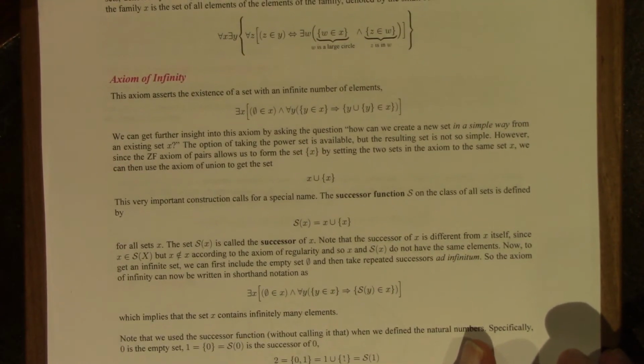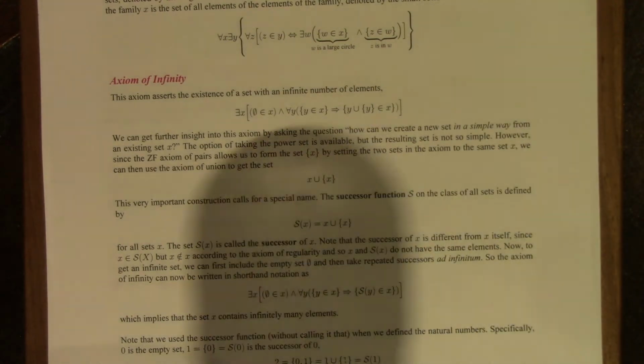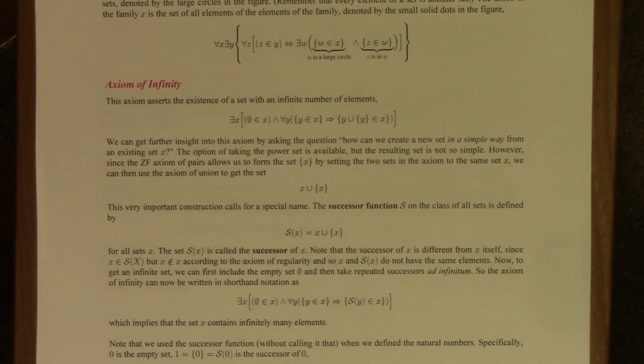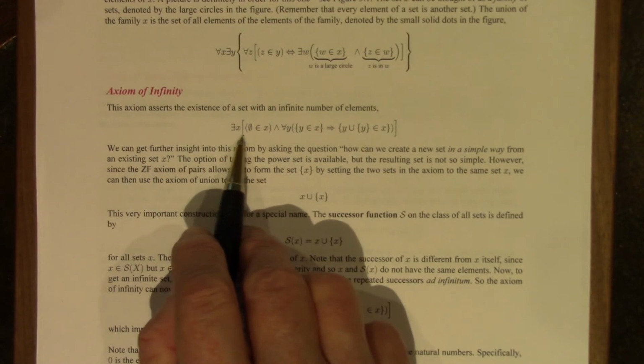Axiom of infinity. This asserts the existence of a set with an infinite number of elements. Now this is a little tricky, because there's no notion of infinite. We don't know what that means. Eventually we'll define that term, but it'll be quite involved. So the term infinite, we shouldn't be using it now because we don't know what it means, but it is commonplace to do so. So this is what it means to say there's an infinite set.